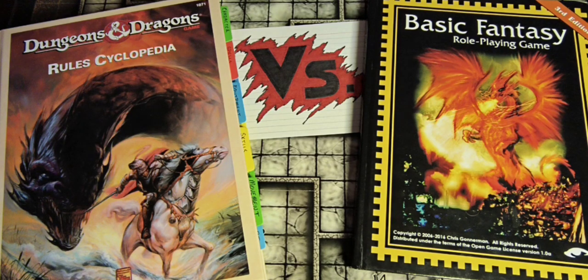So, in essence, this is going to sound bad. I don't mean it that way, but this is a shadow of what this is. It's not the full thing. It's just kind of hitting the highlights from this. And if you want the full buffet, then get the Rule Cyclopedia.